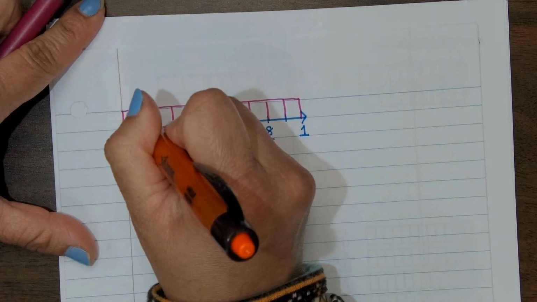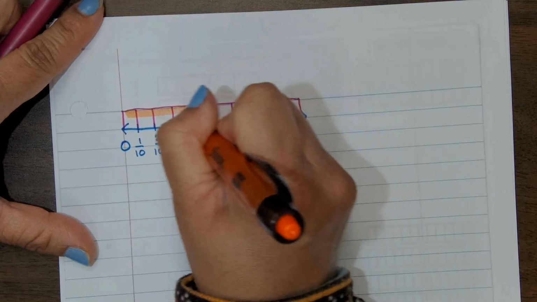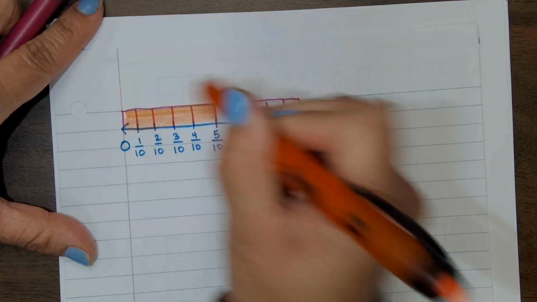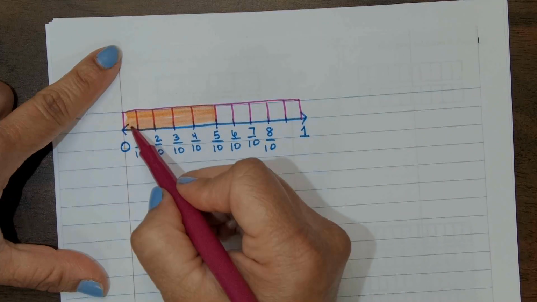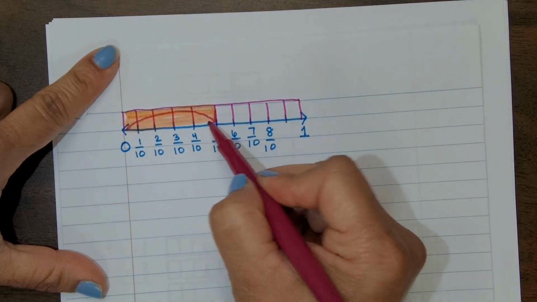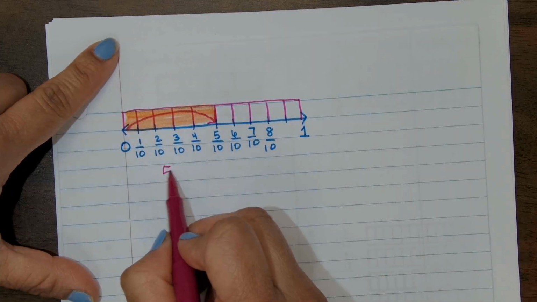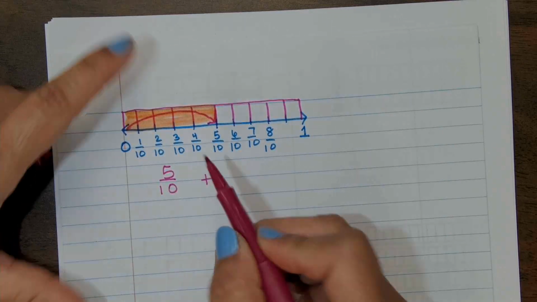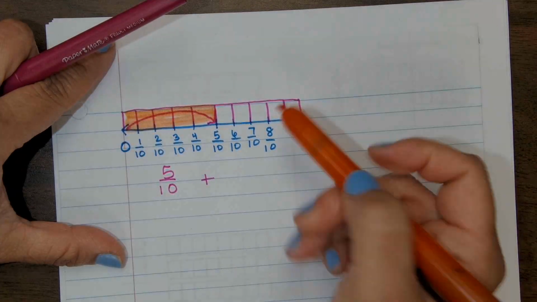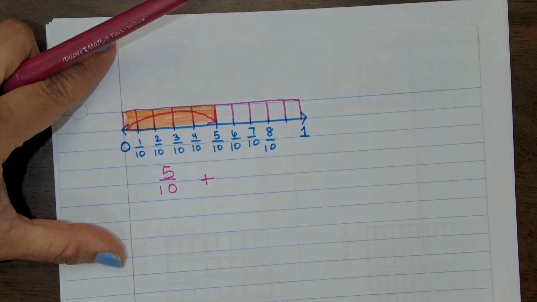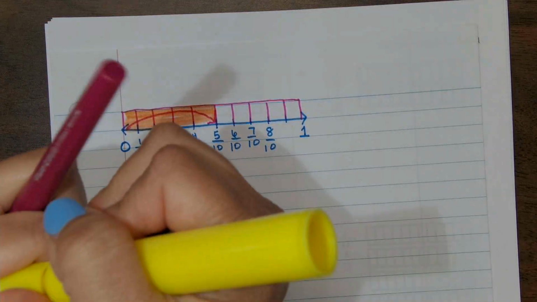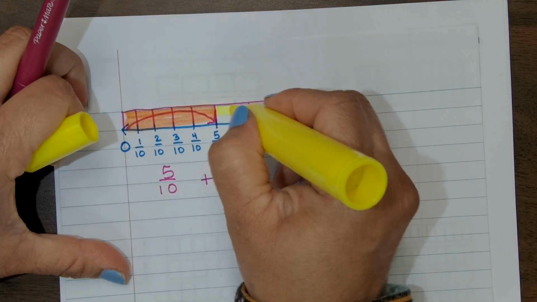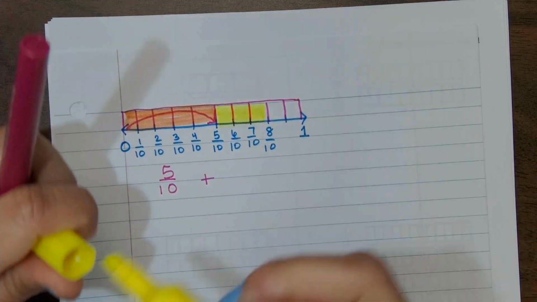So I can shade in 5, so I would go 5 tenths plus, well, all I need to do is shade in all the way up to 8 tenths, and that'll give me my next fraction, which is 3 tenths.